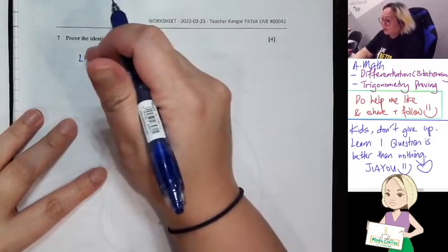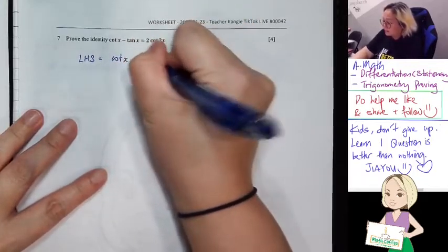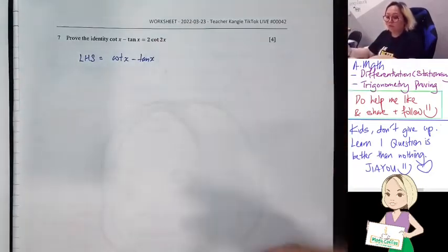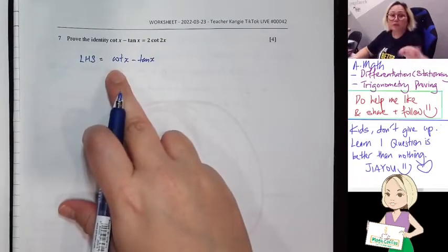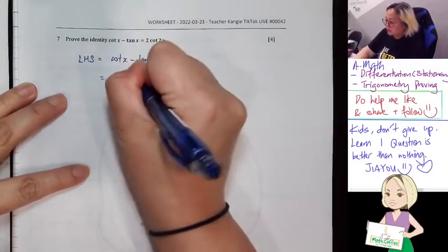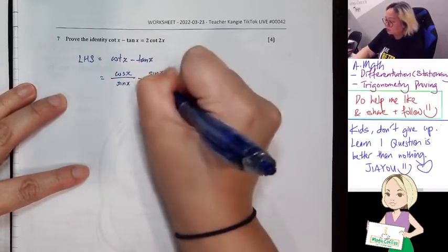Okay. Left hand side is equals to cotangent x minus tangent x. What can you do? Remember our very first question that I mentioned that cotangent x is cosine x over sine x, tangent x is sine x over cosine x. Change that first, okay? So this is cosine x over sine x minus sine x over cosine x.